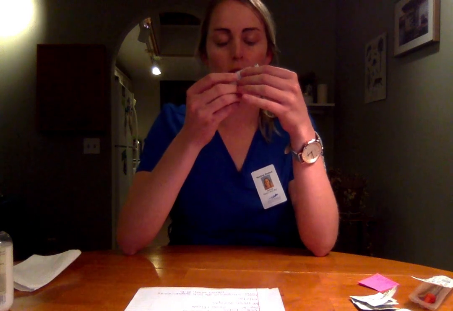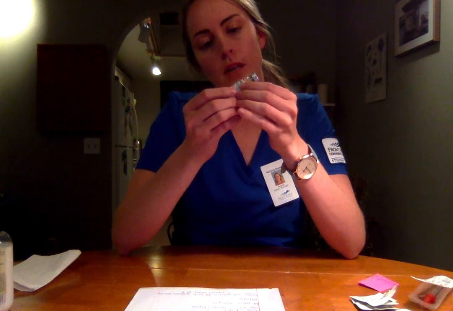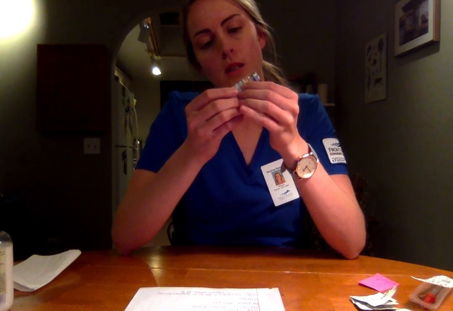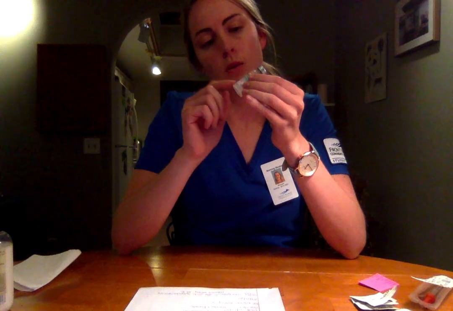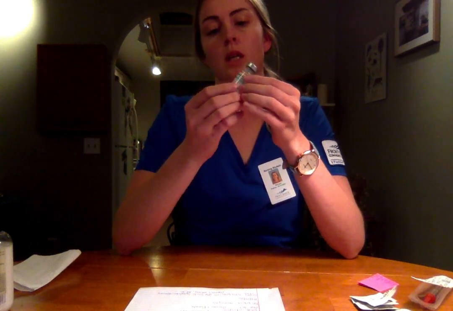Alright, I'm going to check the dates to make sure the vial is not expired. If it was expired, then I will throw it out. Okay, so the factory expiration date is May 2027, so that is good. The written expiration date, so this vial was previously opened, and the date here is 30 days away from when the vial was originally opened, and that new expiration date is May 9th, 2020, so it is not expired. Now I'm going to perform my 6 rights.